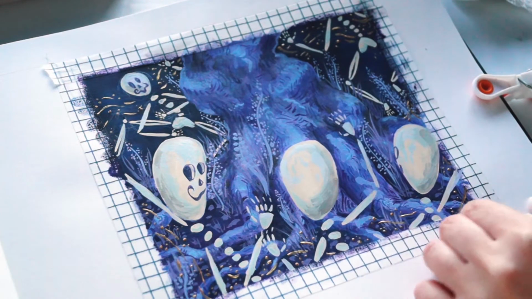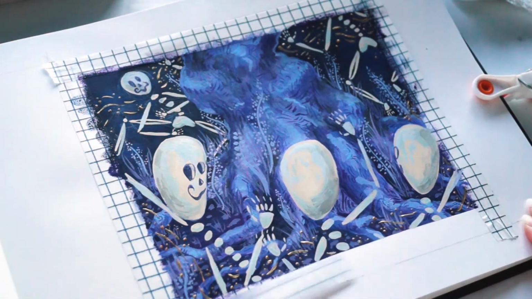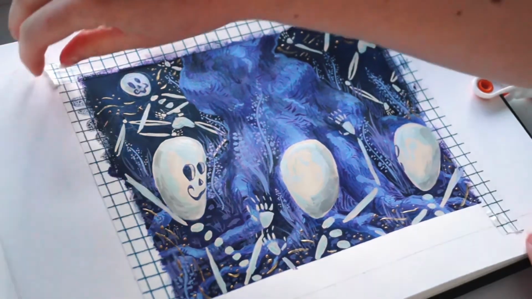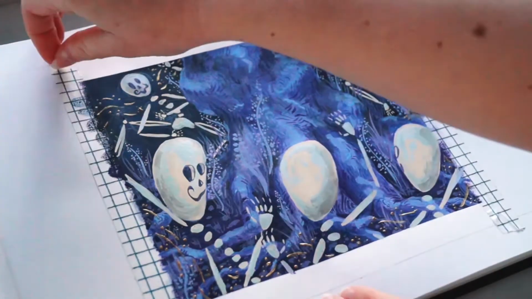And there we go. So I peel off the paint. Oh, I just love that moment. Just looks so crisp and clean.